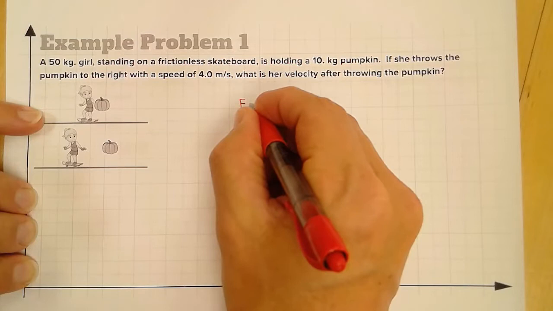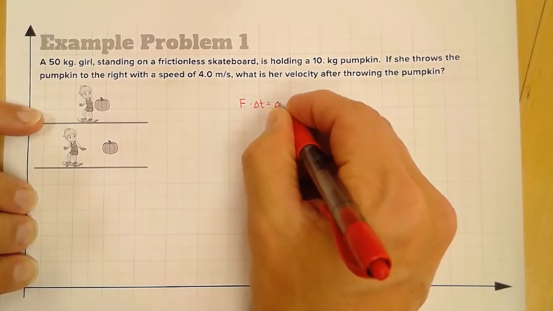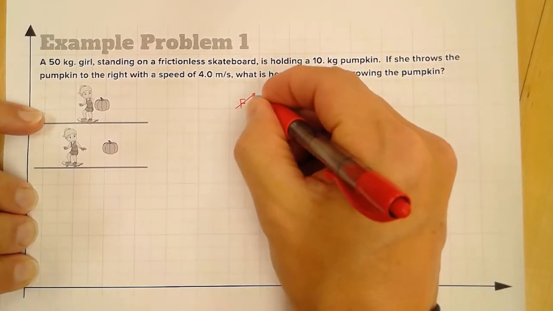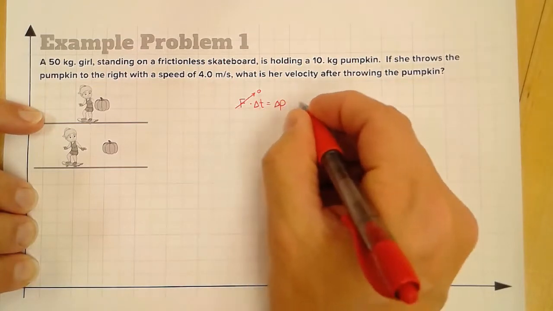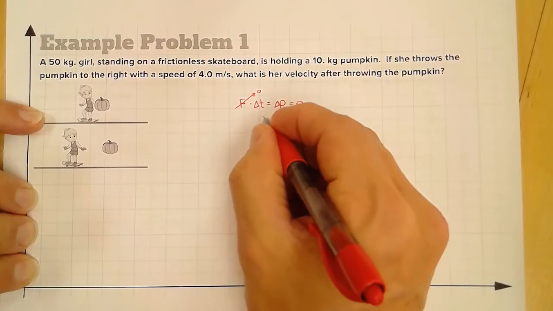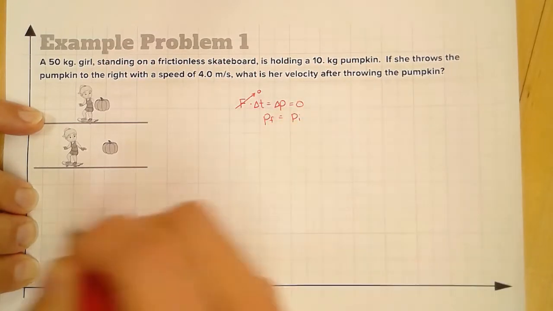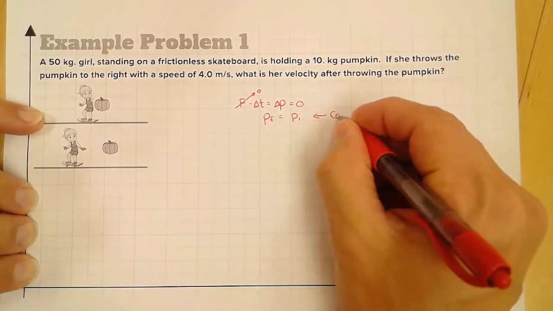The external force times the time that it acts causes the momentum to change. And if we can determine that the external force is zero, it means that the left-hand side is zero, and that means the change in momentum is zero. And so if the change in momentum is zero, that means that the final momentum will equal the initial momentum. Okay, so this is what we call the conservation of momentum.